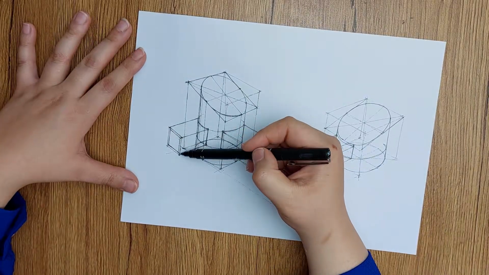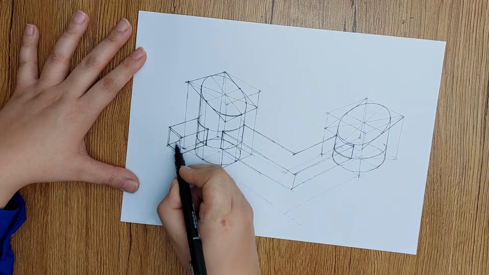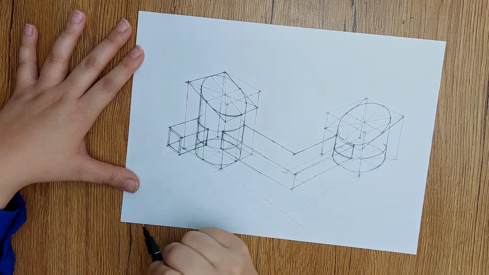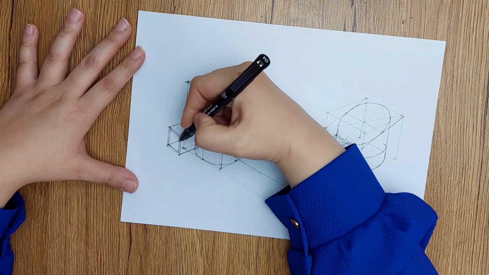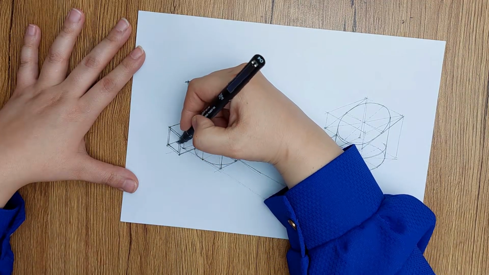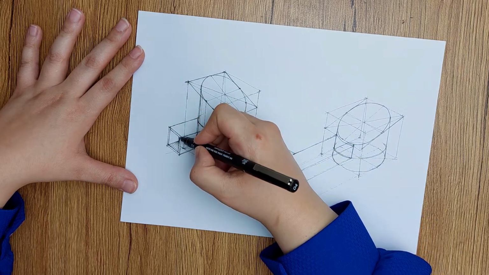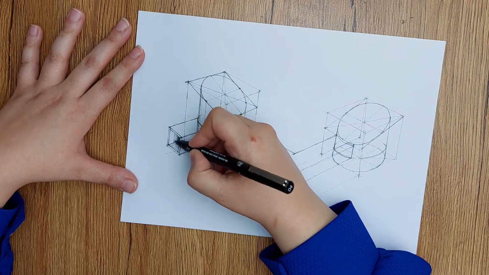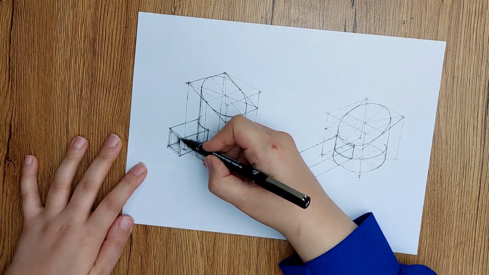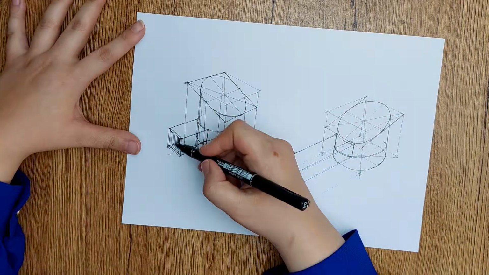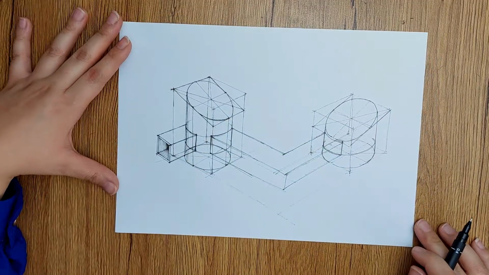So I draw the thickness of the walls, the roof and the floor, and then I make a hole in this cube. So with these hatches, I show the hole. Here is darker, so the lines, the hatches, are closer to each other. Okay.